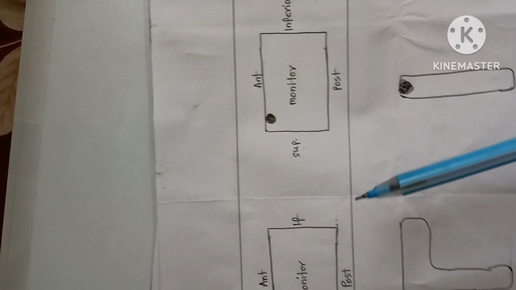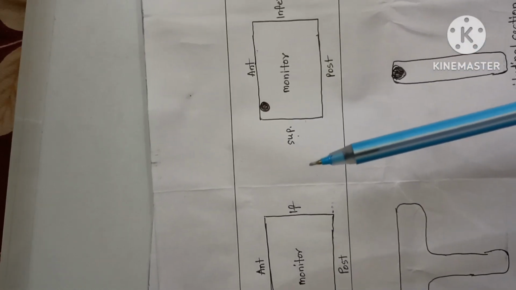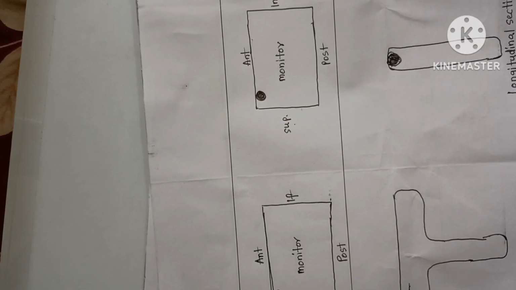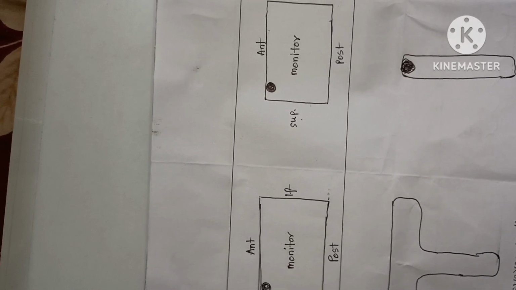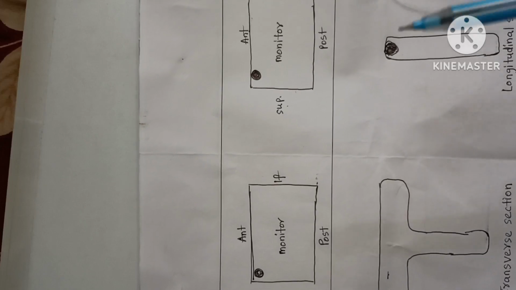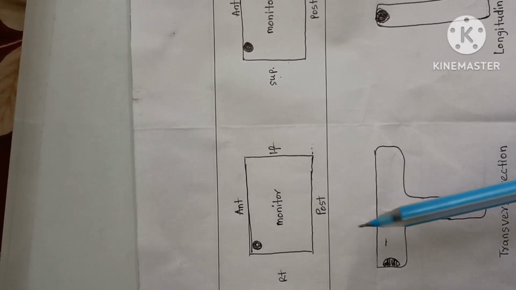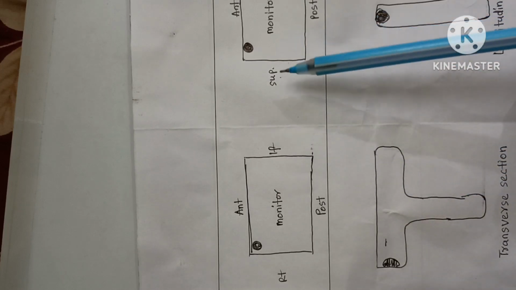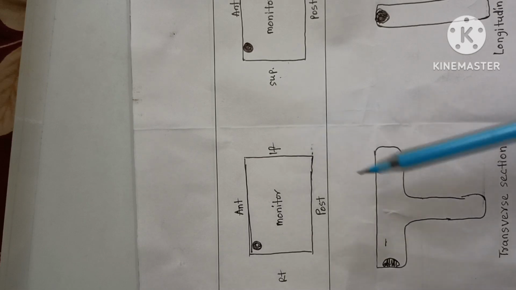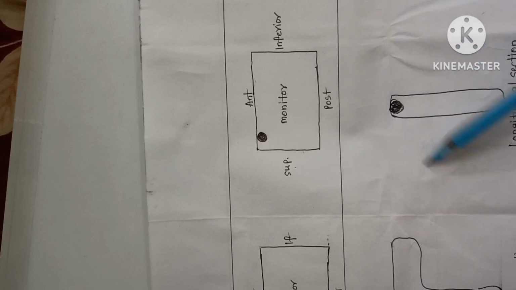Remember, in both longitudinal section and transverse section, the anterior and posterior sides remain the same. But the right side, which is visualized in transverse section, is shifted to the superior side in longitudinal section, and the left side is shifted to the inferior side.